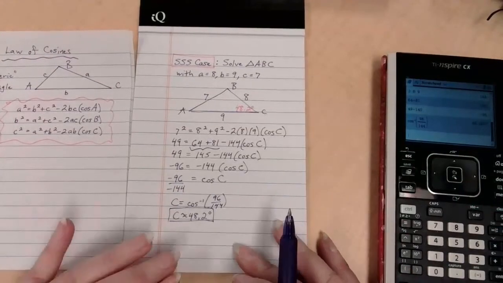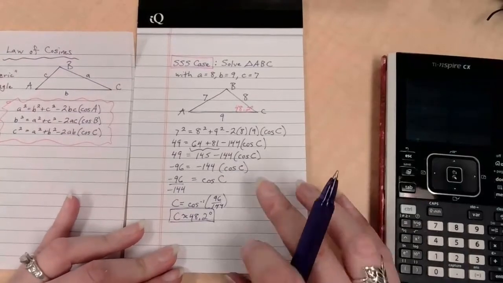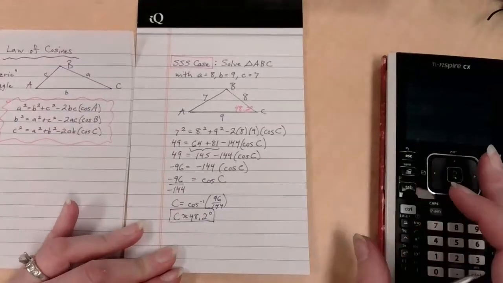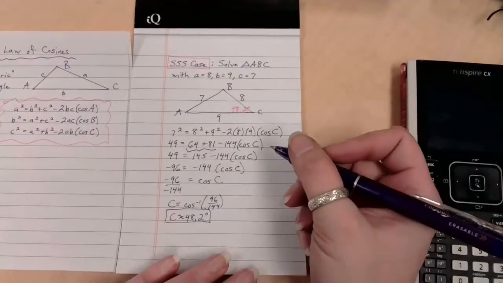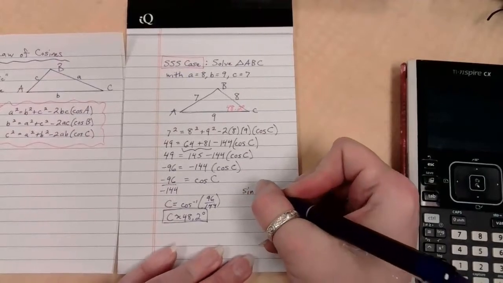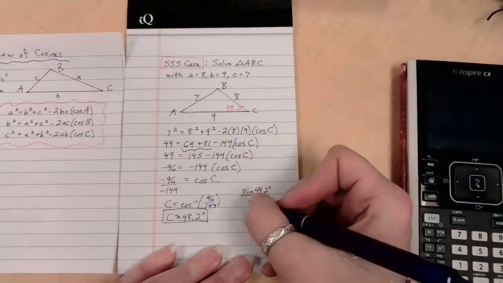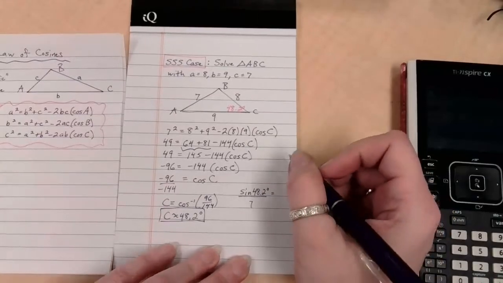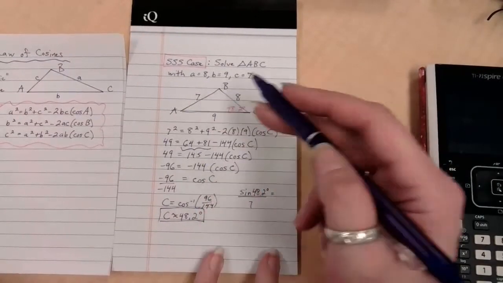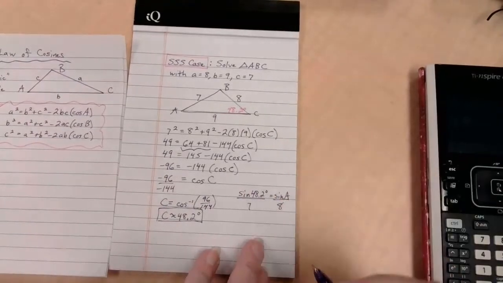The problem with that is that a lot of people don't like to recreate this more times than they have to. And the good news is that now we have angle C. And since we have angle C and we've got side C, we have a pair. So law of sines now becomes a viable option again. I'm going to squeeze that right over here. I'm going to go with the sine of 48.2 degrees over, that was angle C, so side C is 7, equals, which angle should I find next? Well, which is the next smallest side? 8, so I'm going to find angle A next. So sine of angle A over 8.